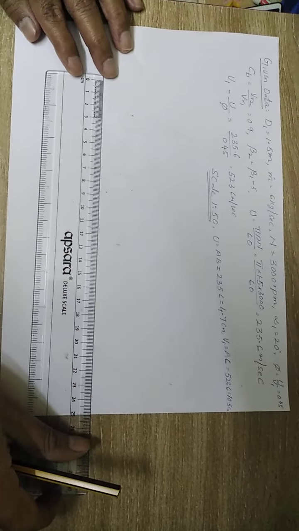U is represented by the AB line. While you are constructing the velocity triangle, you have to draw a rough sketch in one corner. By seeing that rough sketch only, you construct the velocity triangle.